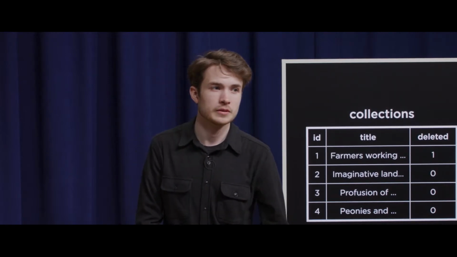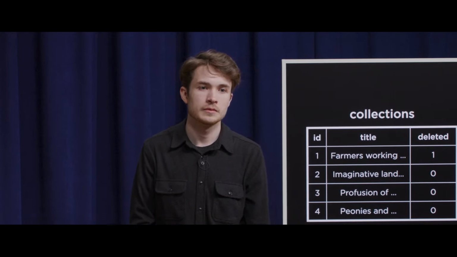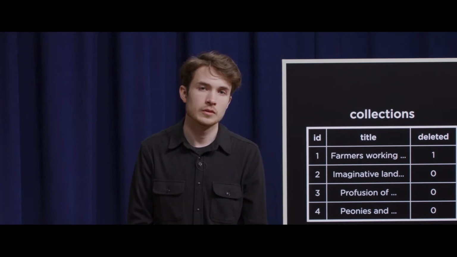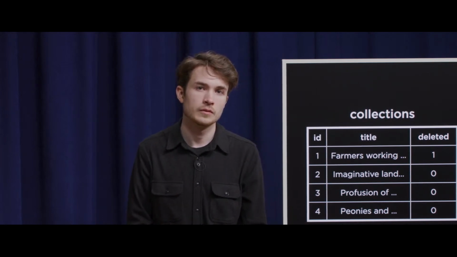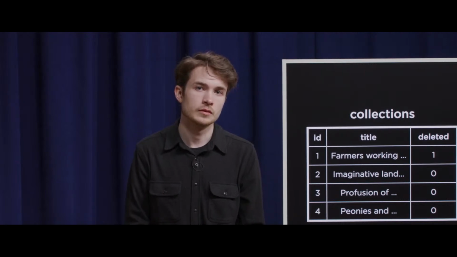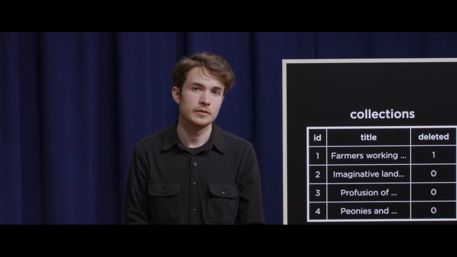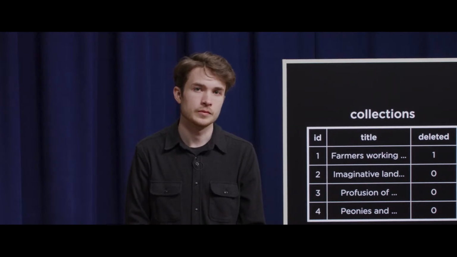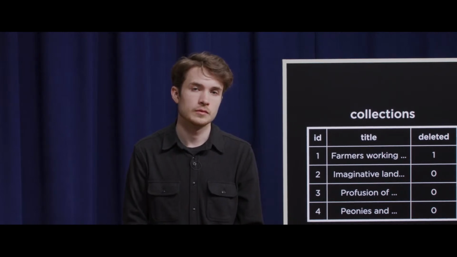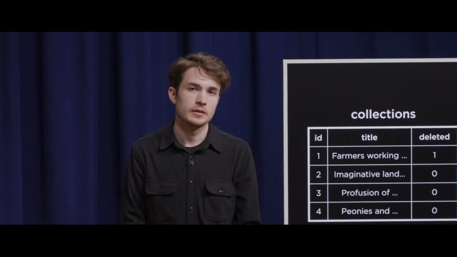Let's go to Sudhanshu. So what we could do is we can check if the deleted column is 1, and then based on that we could update that particular column, or if there is no title in the collections table, we can just insert it.